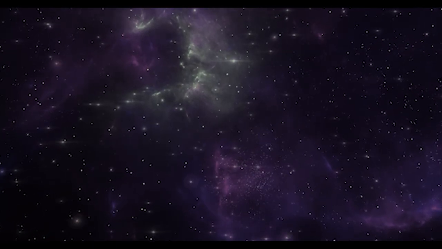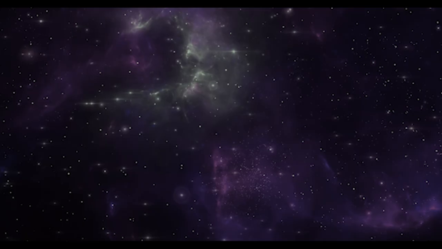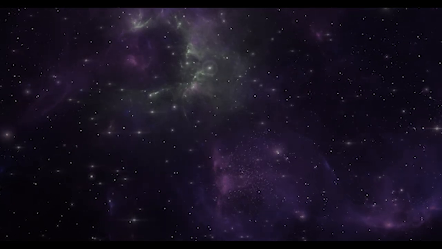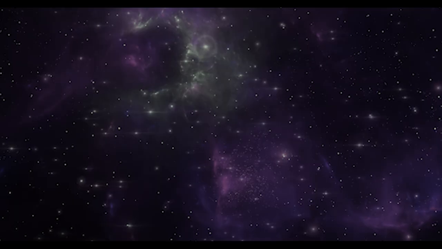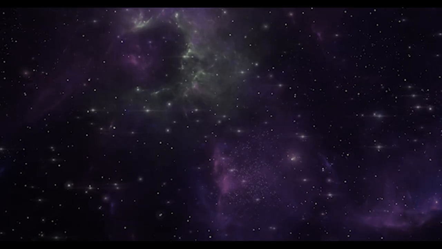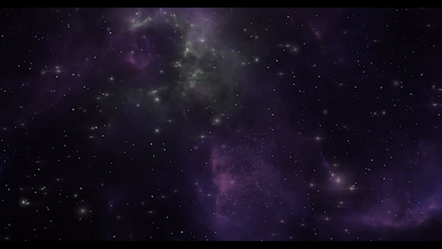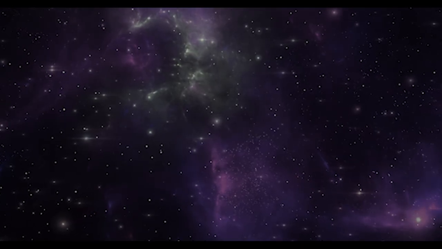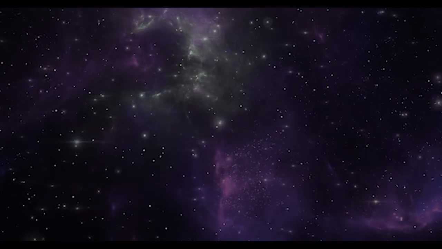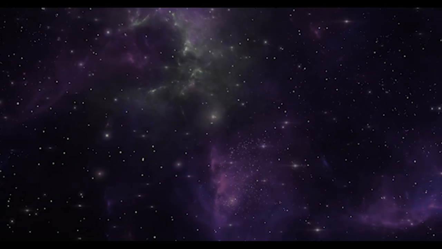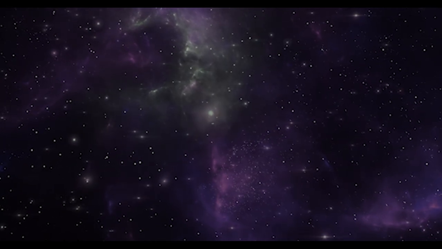The universe is approximately 13.8 billion years old. This age is measured through observations of cosmic expansion and radiation. Compared to human timescales, cosmic time moves slowly. Stars live for millions to trillions of years. Galaxies evolve gradually. Change occurs over immense spans of time.